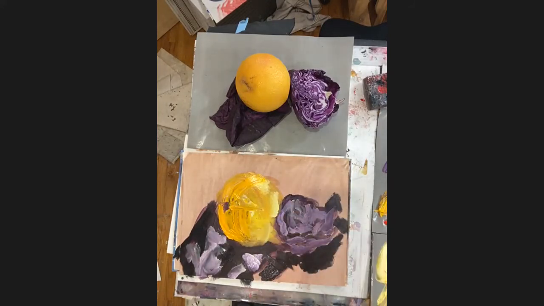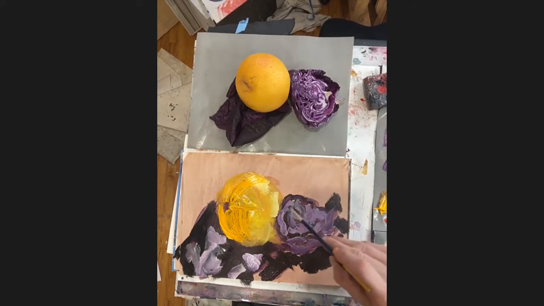And you can start to see that starting to come together. And this neutral background is key to that. Now, something else I would suggest is once this starts to dry a little, and if you have a really fine point brush, I'm going to use this little brush. I'm going to go in and really draw a little bit with my paintbrush to get that.